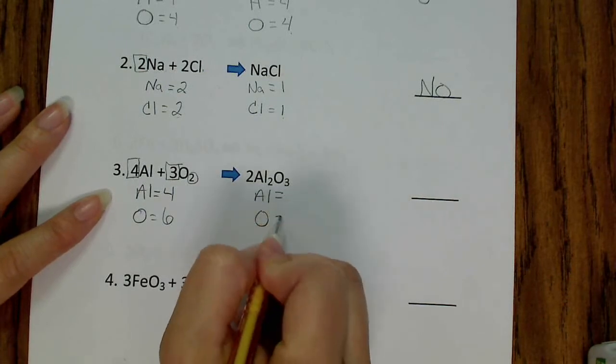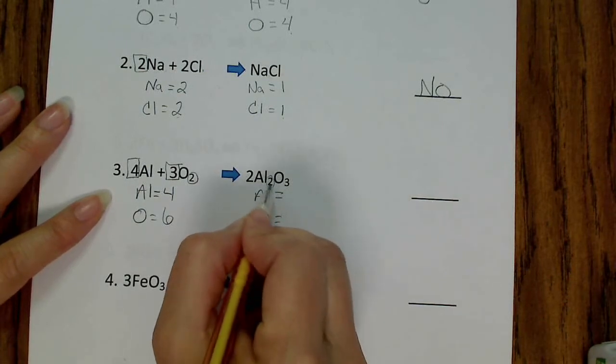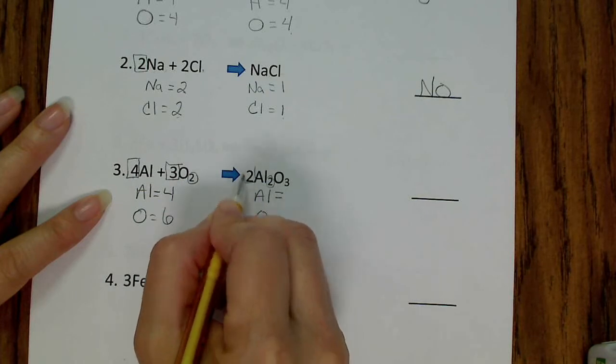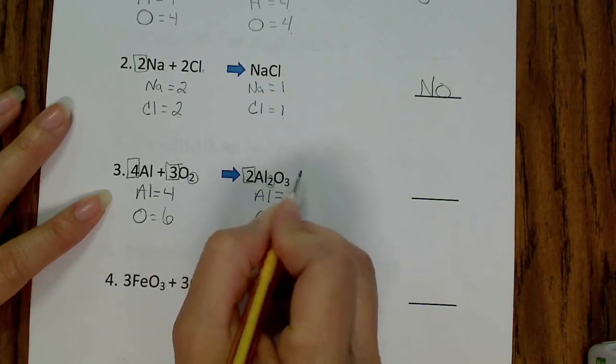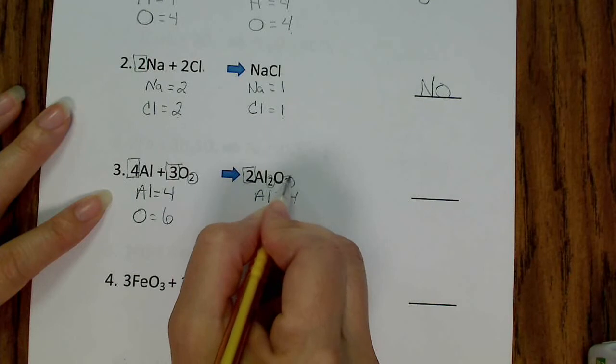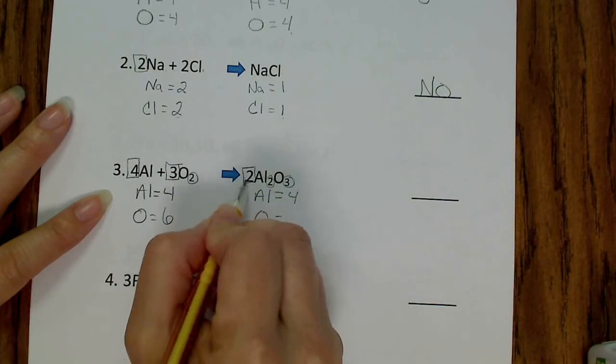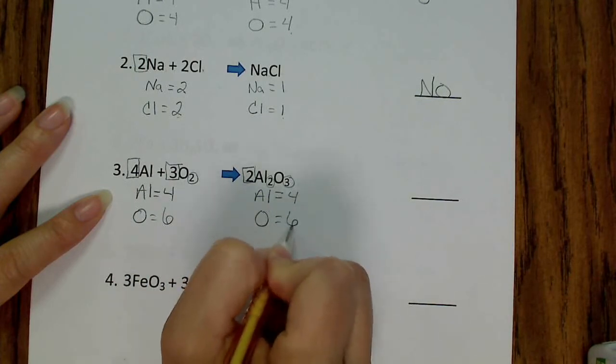On my product side, I have 2 aluminums. I'm going to multiply it by my coefficient of 2. That gives me 4 aluminums. I have 3 oxygens, and I'm going to multiply that by my coefficient, which gives me 6 oxygens.